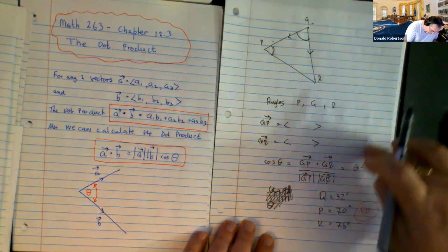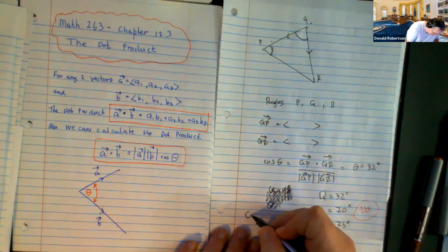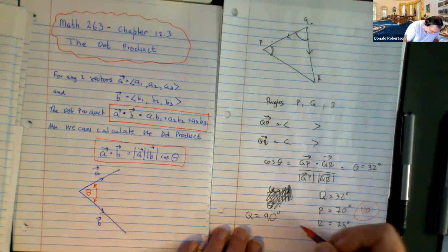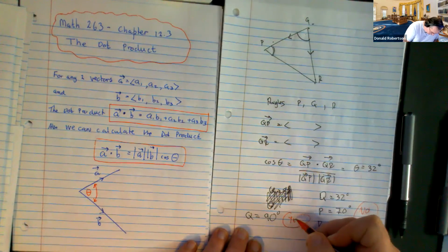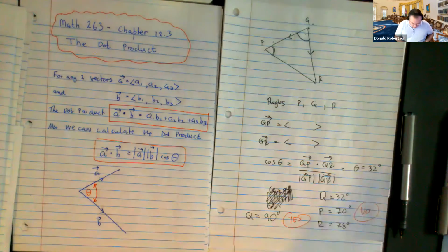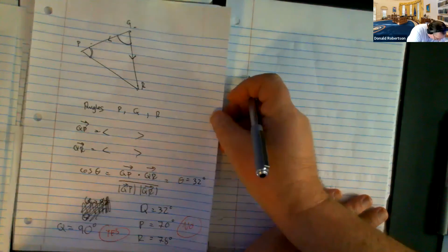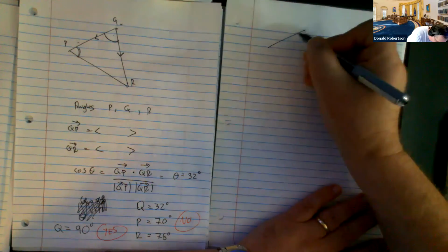Imagine I went through the same process and I found angle Q and it was 90 degrees. I'd stop there and say, yes, it is right angled, because if that's right angled, the thing's going to work. And that was the first way that we set this up. And then the second way is we did a kind of shortened version.